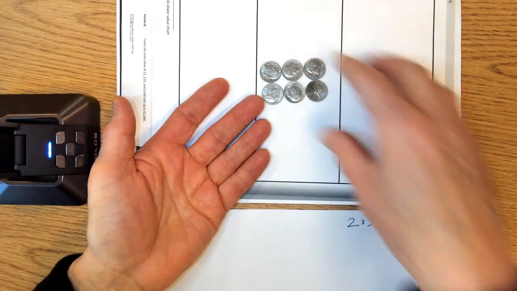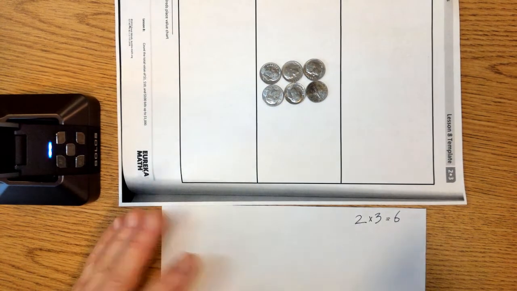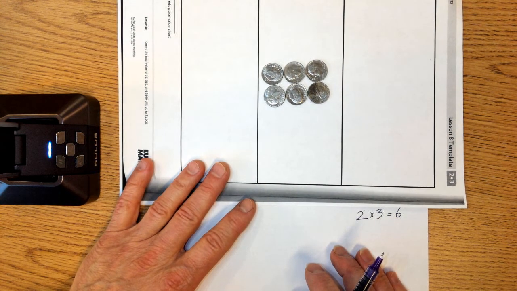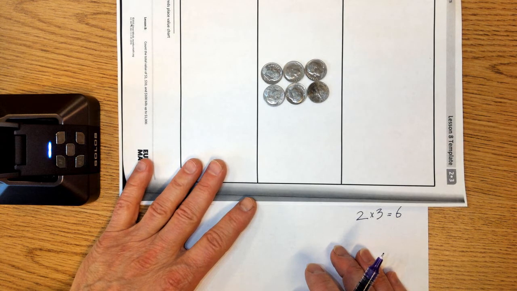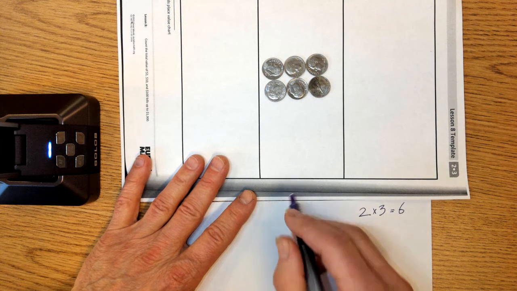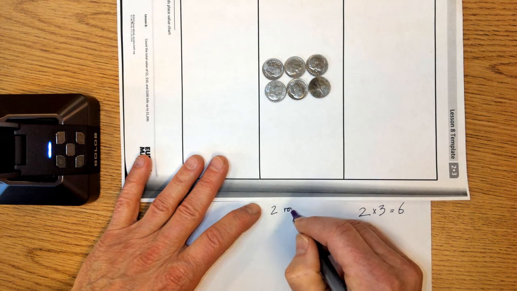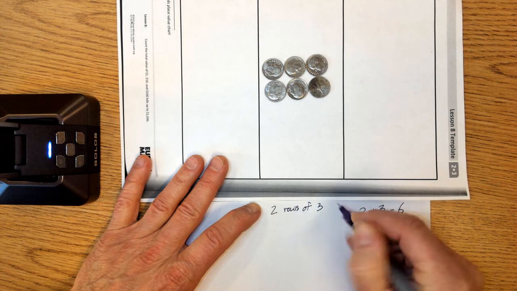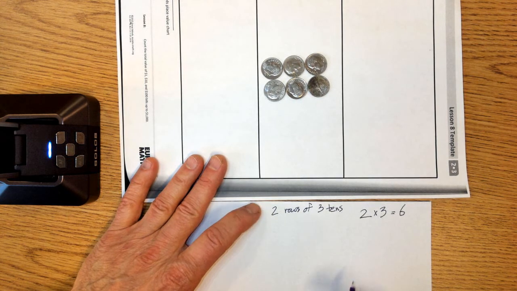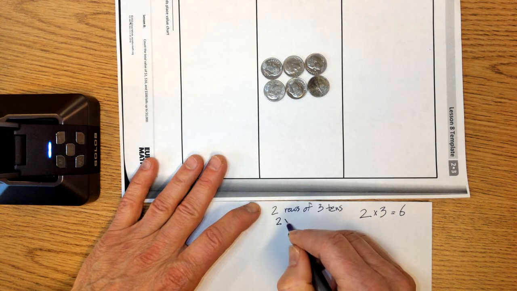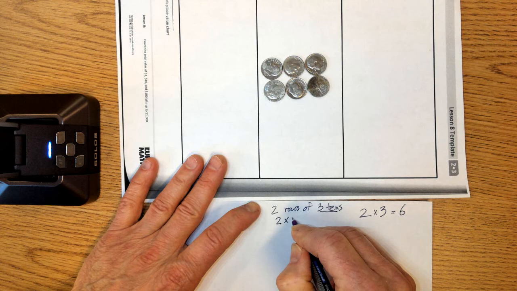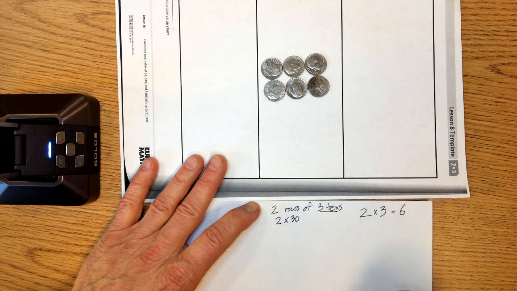So here, we have the same array. The array is exactly the same, right? We have 2 groups of 3, 2 rows of 3. Except we don't have rows of 1s now. We have rows of 10s. So here we have 2 rows of 3 10s, right? We would say it like this: 2 rows of 3 10s, and the 3 10s have the value of 30, right?